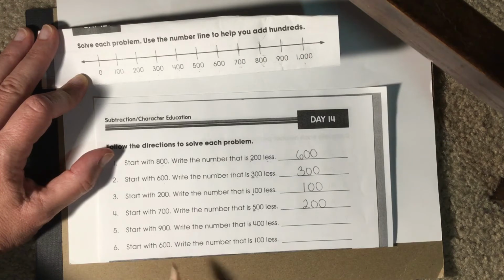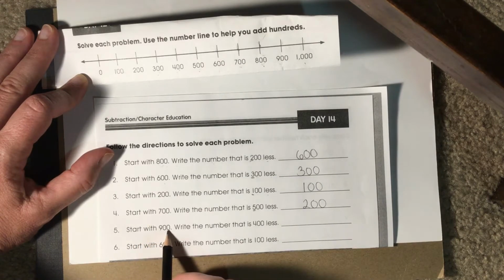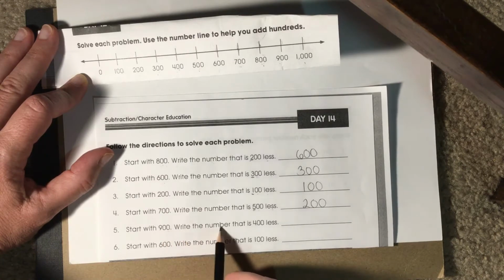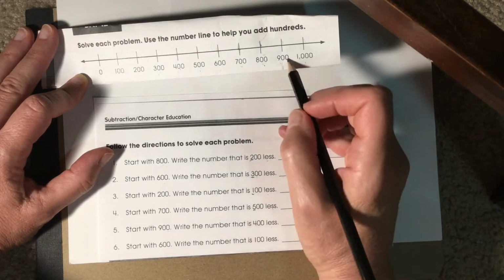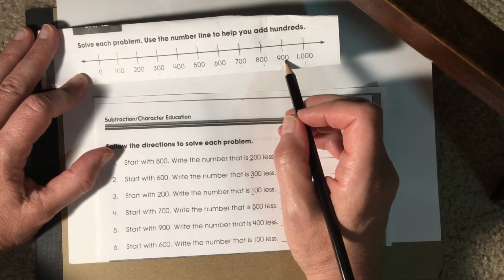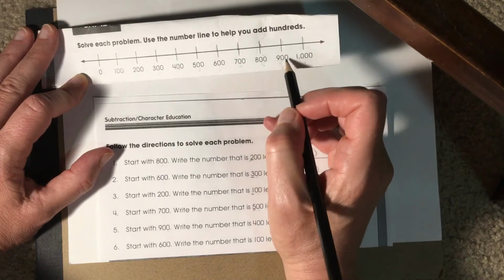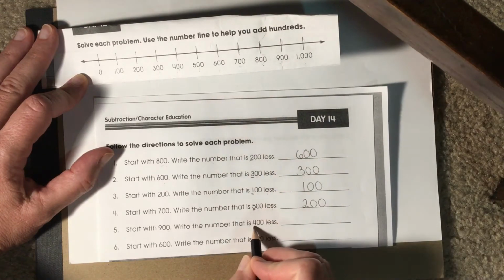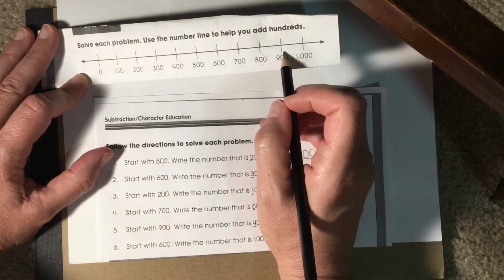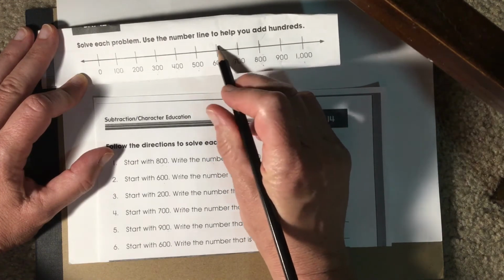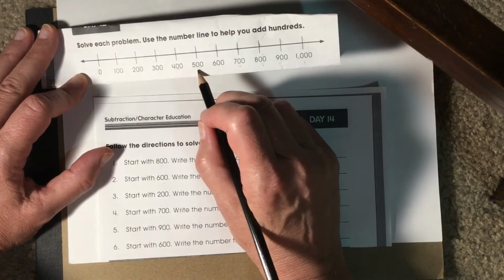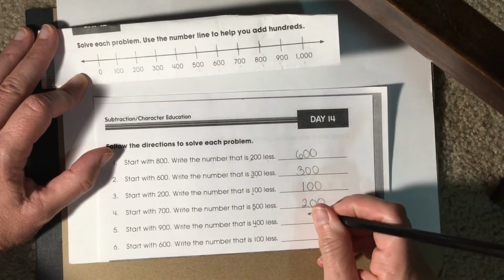We've got 2 more. Number 5, we will start with 900 and write the number that is 400 less. So here's our 900, and we're going to write the number 400 less. So we need to move or jump 4 times to the left. 1, 2, 3, 4. Our answer is 500.